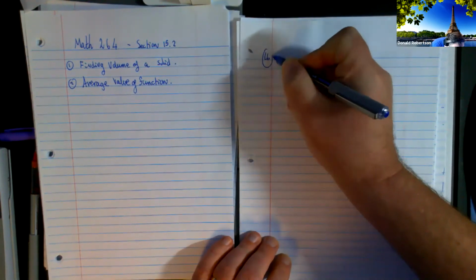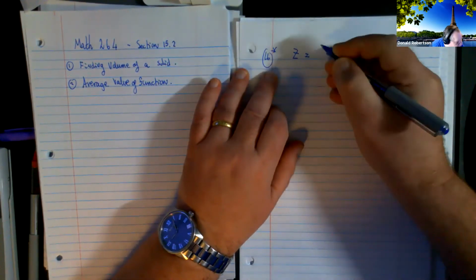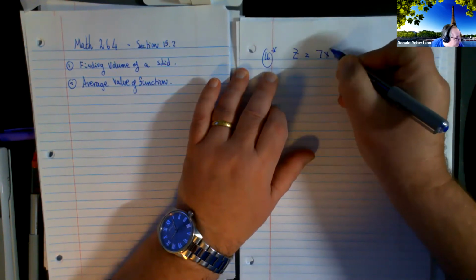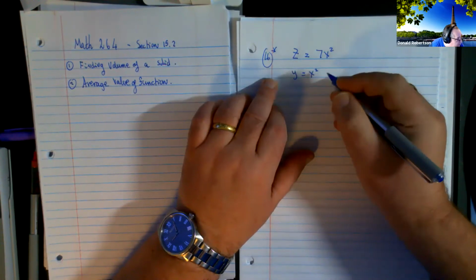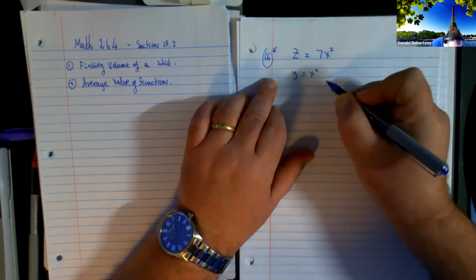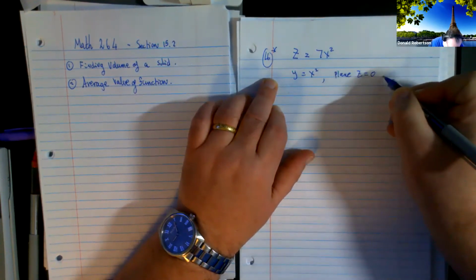So finding a solid, let me find one. Can't be too far away. There, this one. This one is like question 16. We're trying to find the volume of a solid where z is 7x squared, and the region D is described by y equals x squared, the plane z equals 0 and y equals 4.